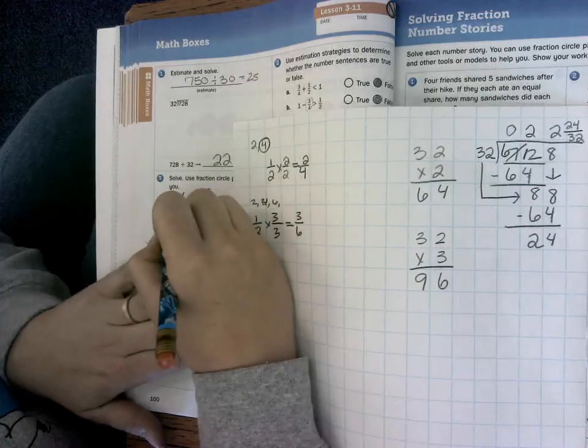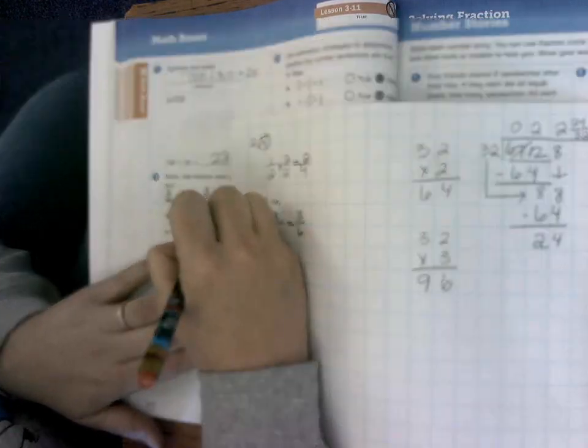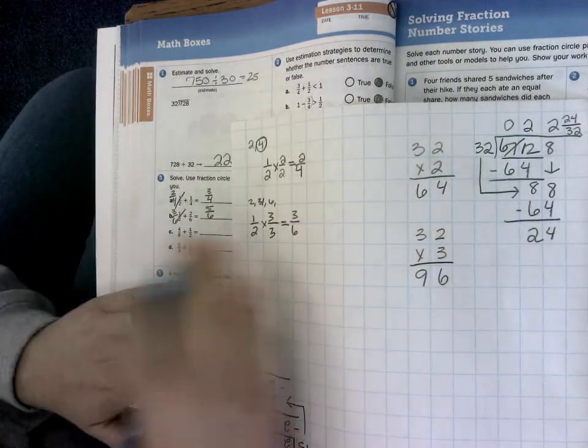Now here I'm going to substitute. 3/6 plus 2/6 is 5/6. So hard to say, 6, 6, 6.